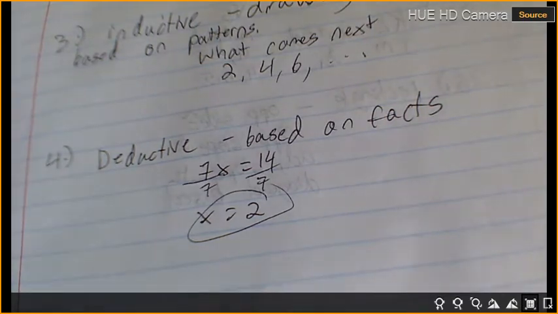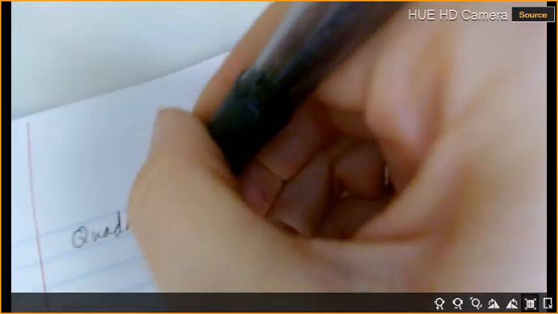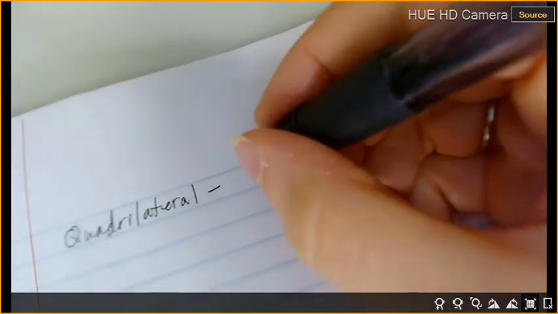Now we're going to move on to some definitions. You ready? Okay. We've got a quadrilateral. A quadrilateral is a closed four-sided polygon.